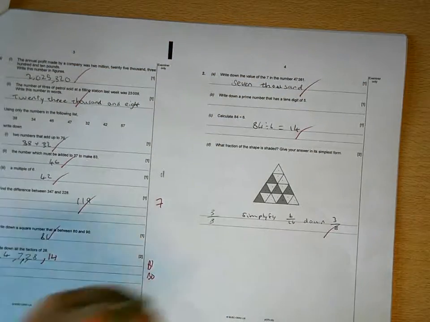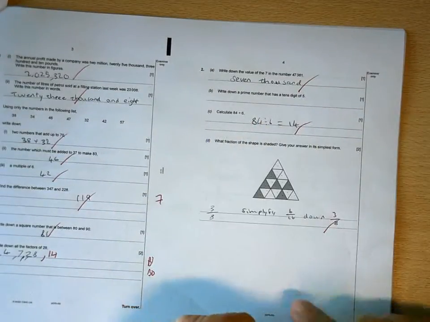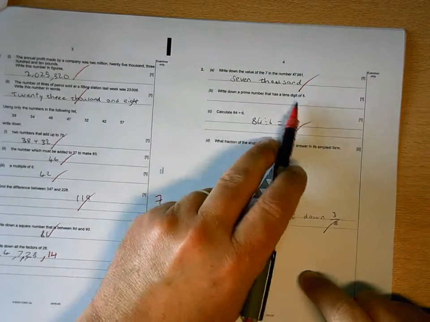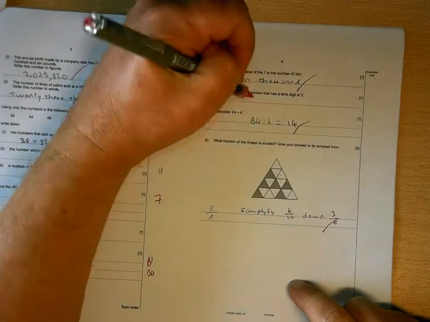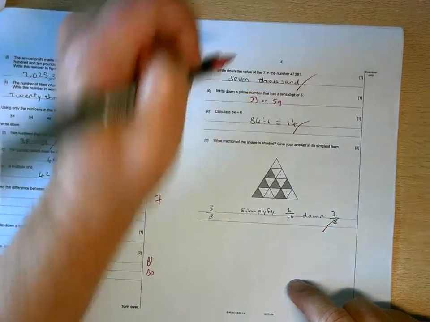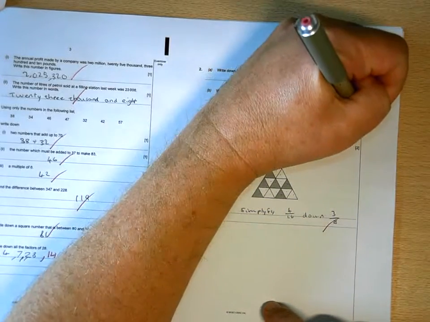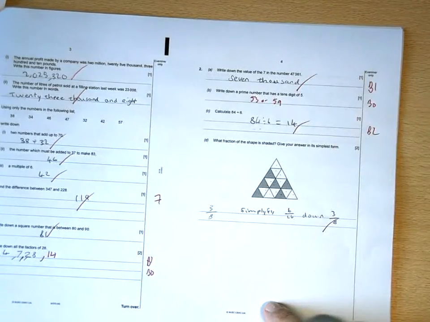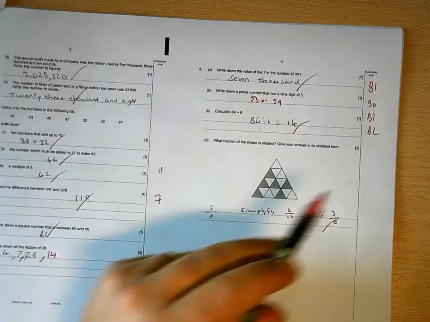Sorry, sneezed. Prime number that has a tens digit of 5, so what you're looking for there is a number that's in the 50s, because that'll have a tens digit of 5, that's also a prime number. And there are 2 of them, either 53 or 59. So total for the page, 8, 10, 12.